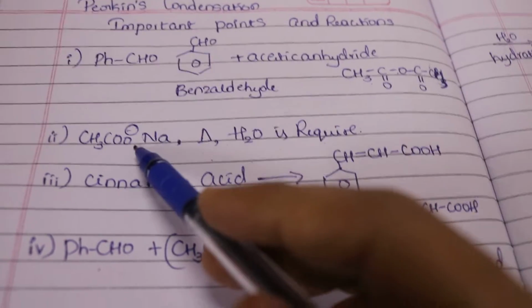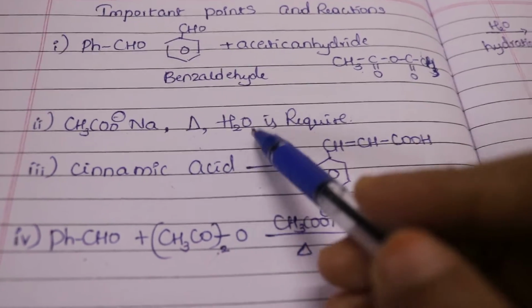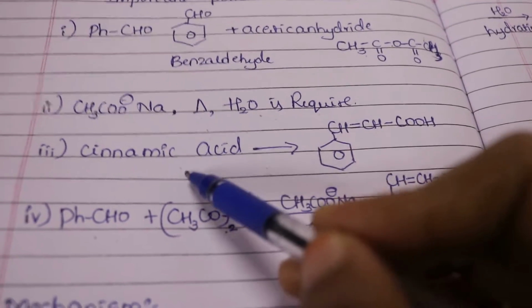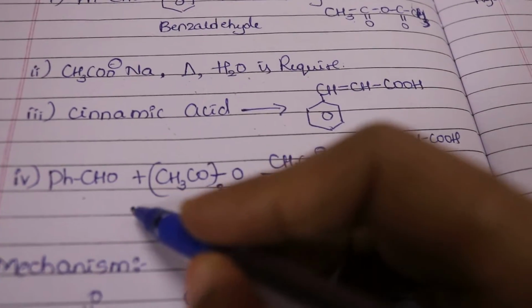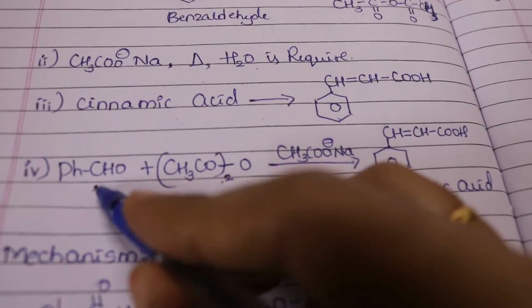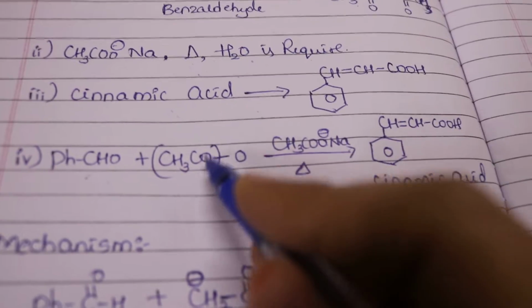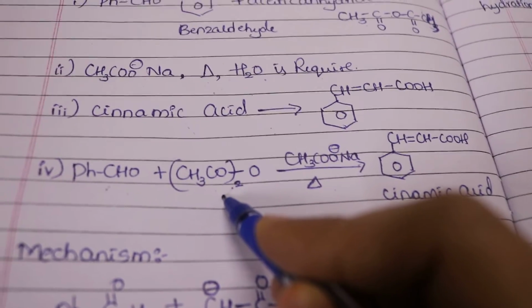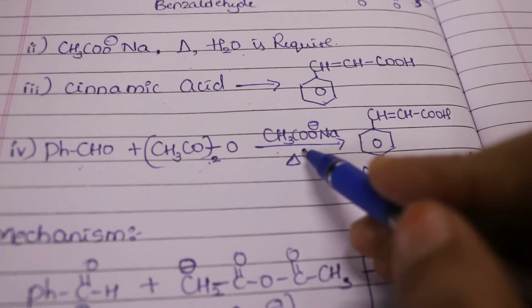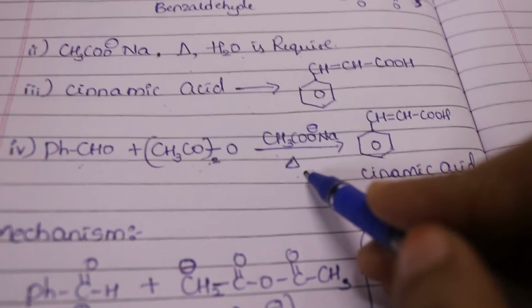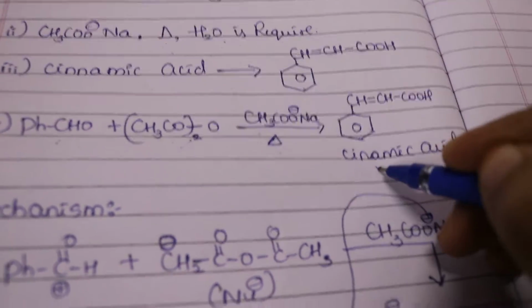Second is sodium acetate, heat and water, and the third is cinnamic acid. So in a simple way, the reaction is benzaldehyde treated with acetic anhydride in the presence of sodium acetate, and when it is heated or condensed it forms cinnamic acid.